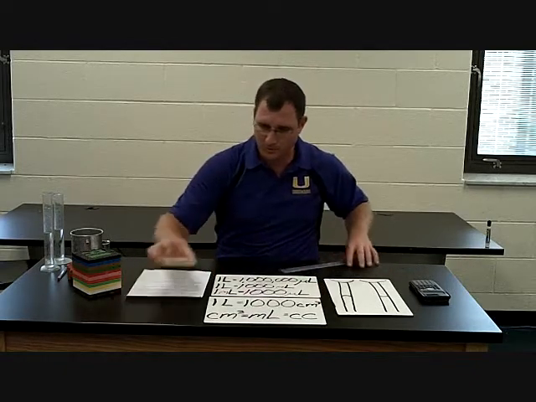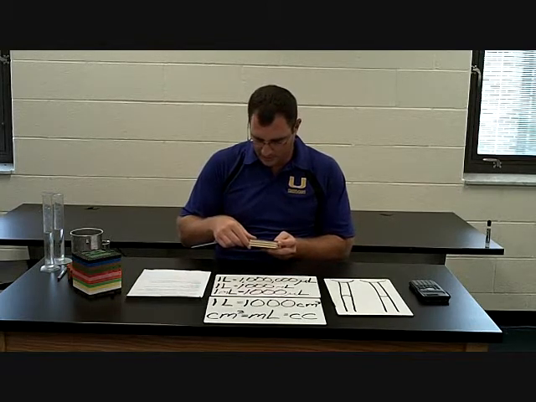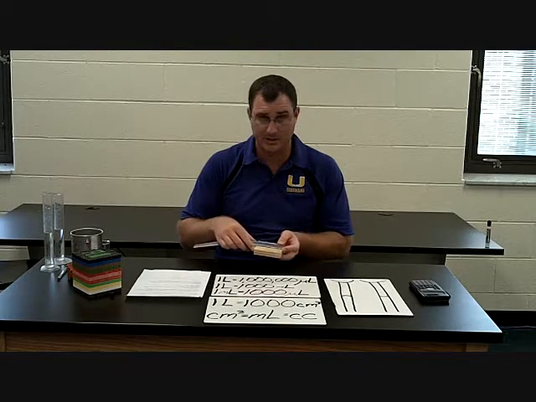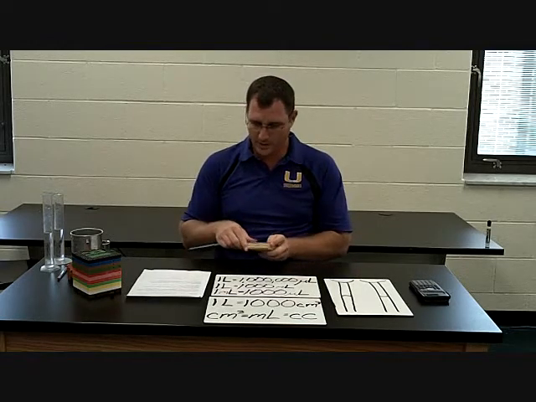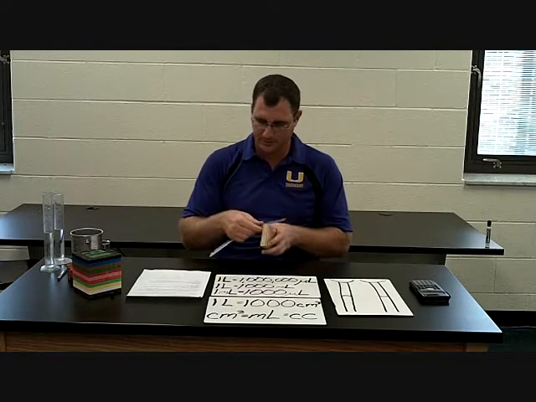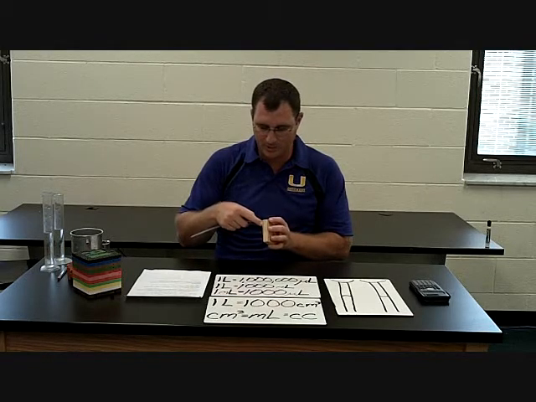So the first thing we got is the wooden block. So I'm going to measure the wooden block real quick, and I measure 88.5 millimeters in length. Okay, this goes to millimeters, and so I'm estimating one spot. That's my 0.5. In width, I've got 73.5 millimeters, and in height, I've got 17.3 millimeters.